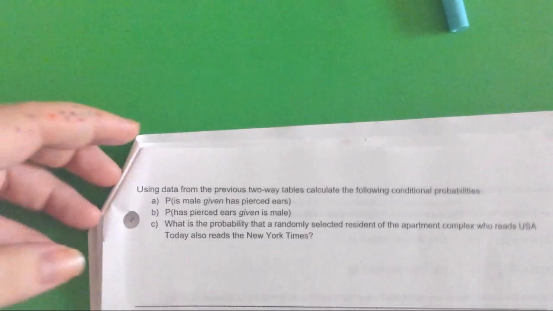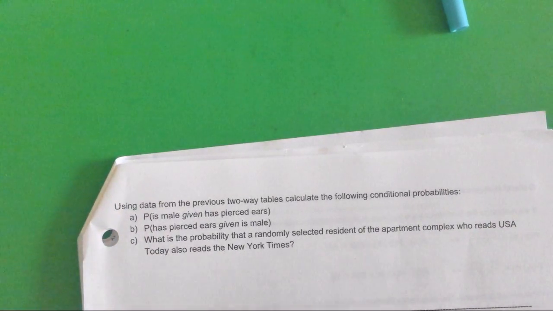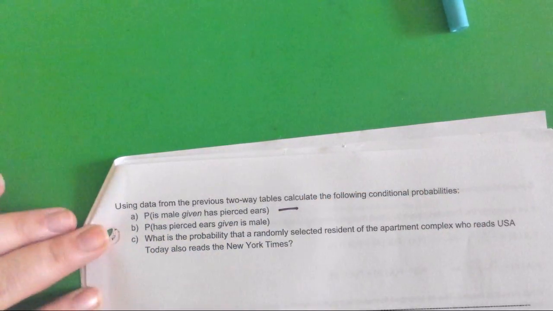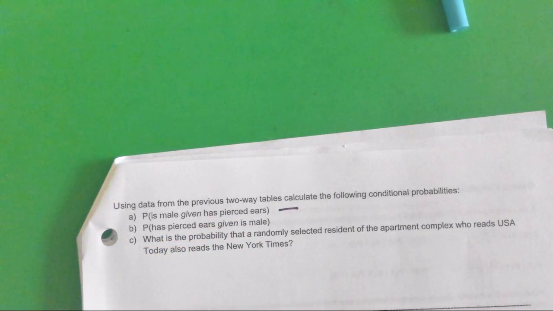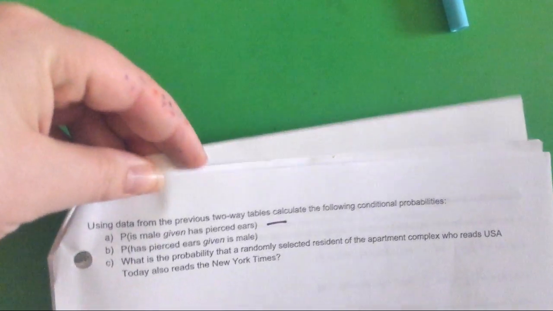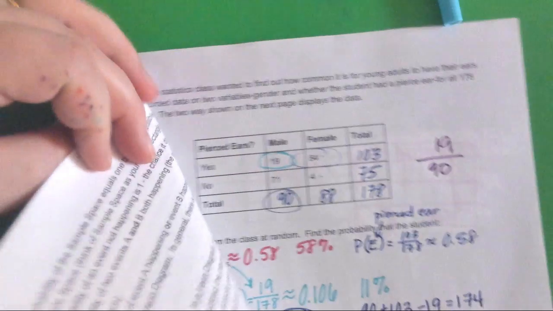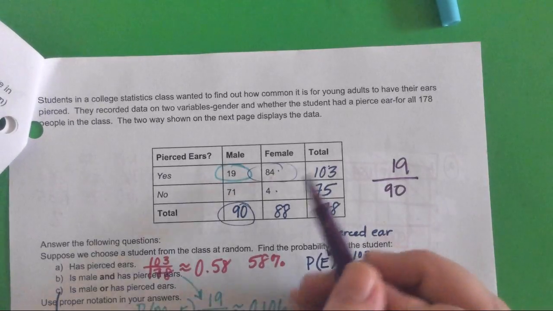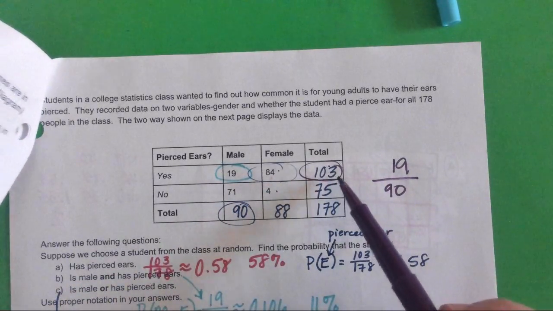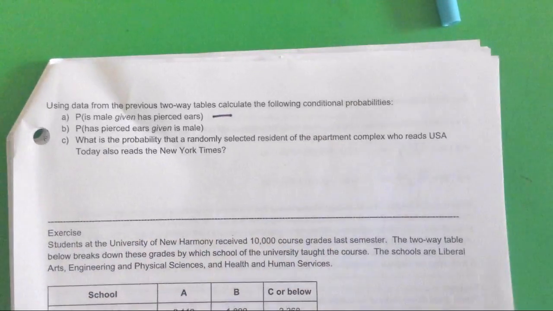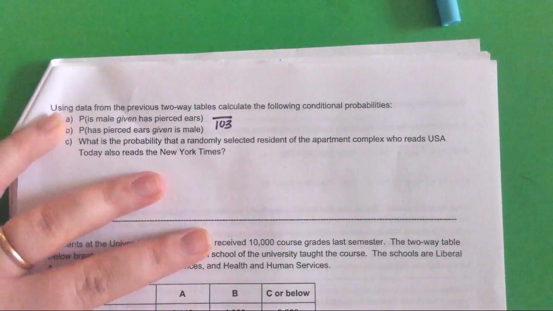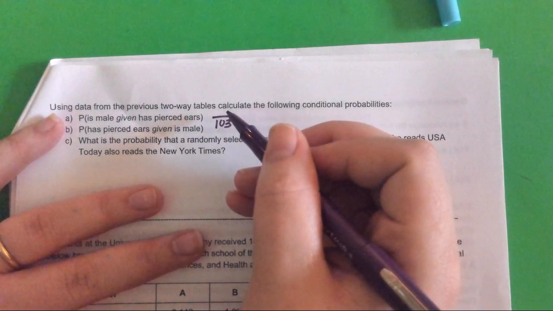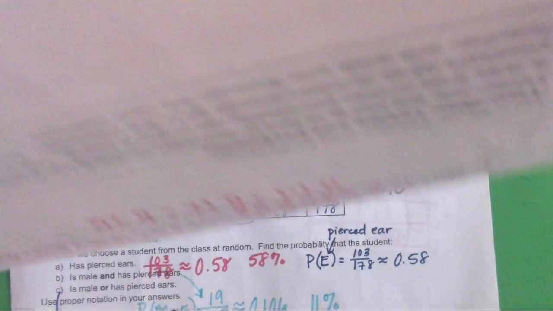Okay, so it says use the data from the previous two-way table to calculate the following conditional probability. So Ismail, given he has pierced ears. So we know for sure he has pierced ears. So how many people for sure have pierced ears? We got to go back to our other table. So for sure, 103 people have pierced ears. So in our denominator, since we know they have pierced ears, we're going to put 103. And in the numerator, we want the overlap. They got to be male, and they've got to have pierced ears. So it'd be 19 out of 103.